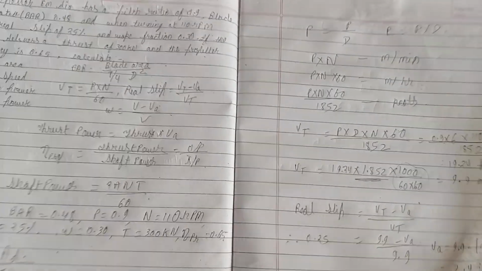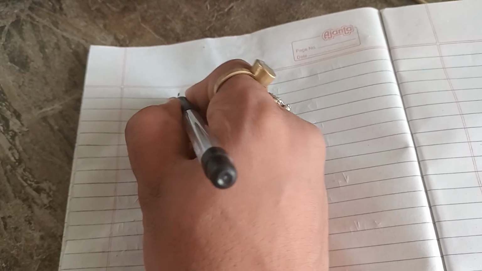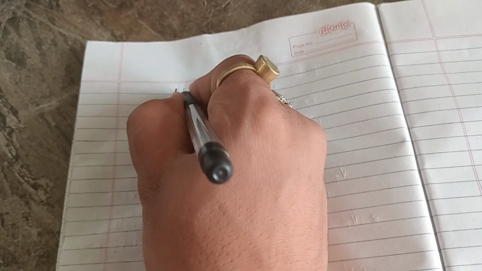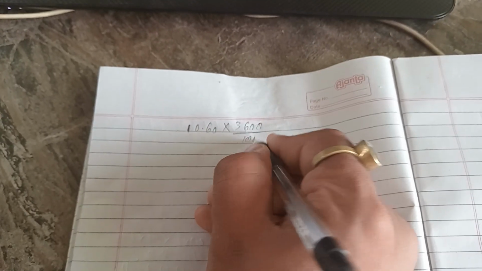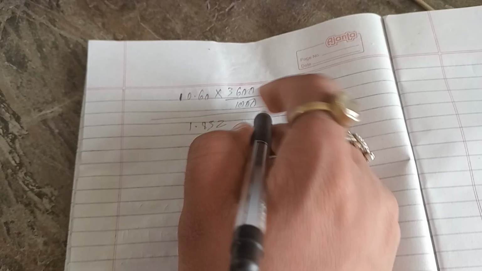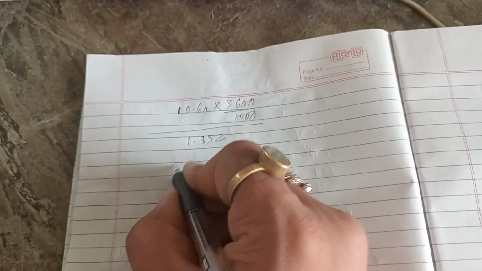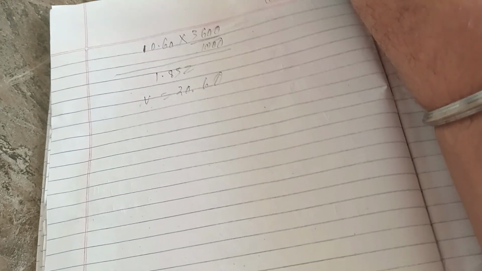So we want to get it in knots. So we will put this formula in the same manner, 10.60 into 3600 by 1000 whole divided by 1.852. Okay, so ship speed V will come out to be 20.60. So this will be the answer for the second part of the question.